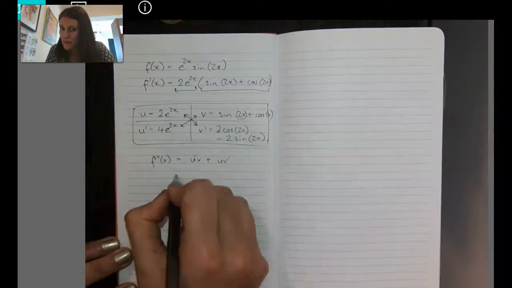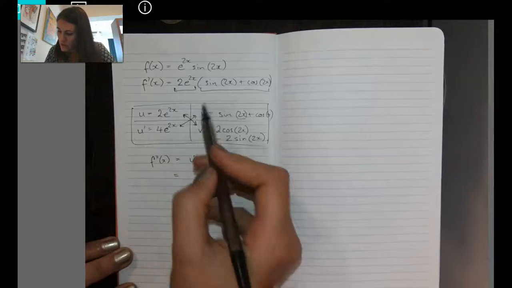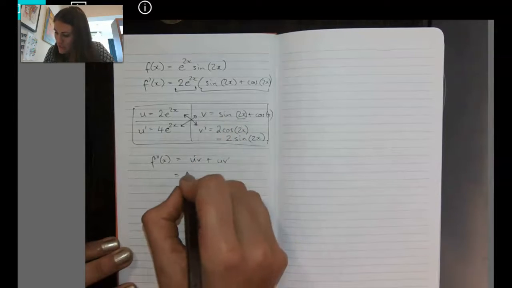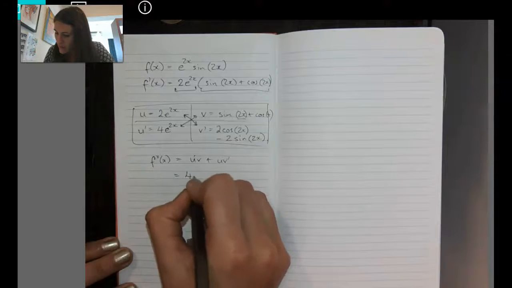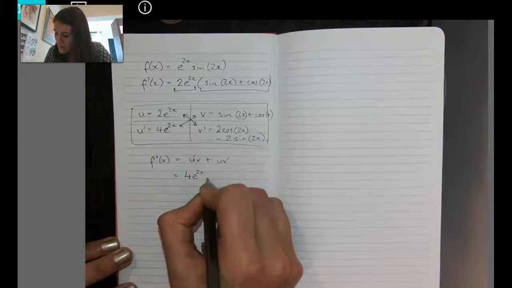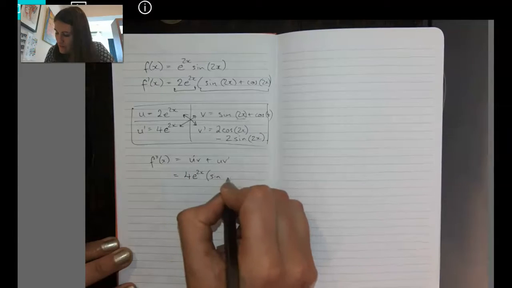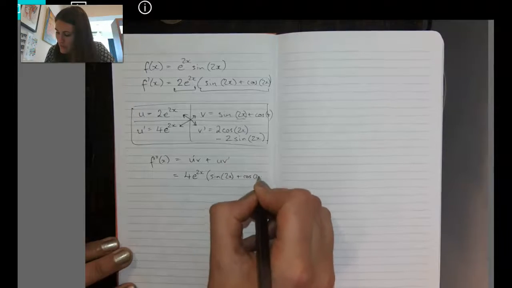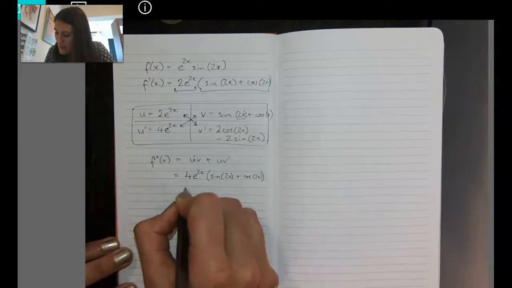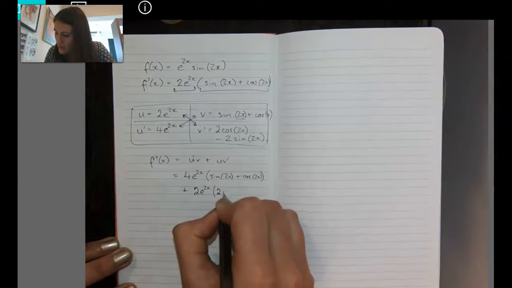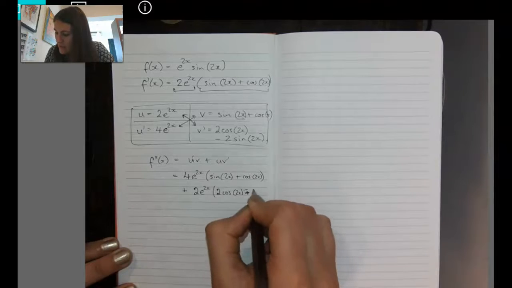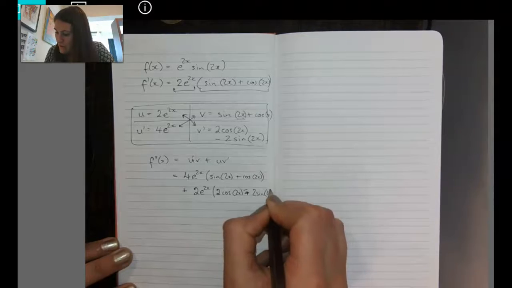So we've got these two multiplied, u dashed v, which is 4e to the power 2x, sine of 2x plus cos of 2x, plus 2 cos of 2x minus 2 sine of 2x.